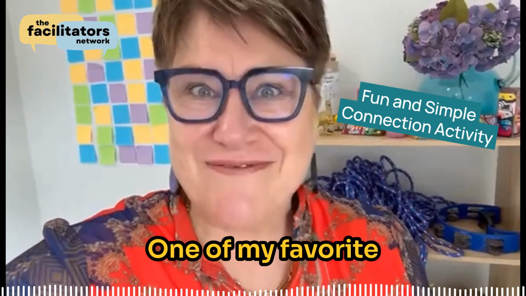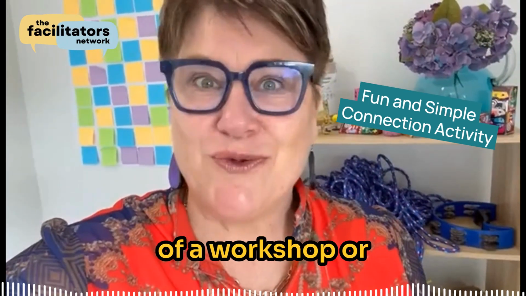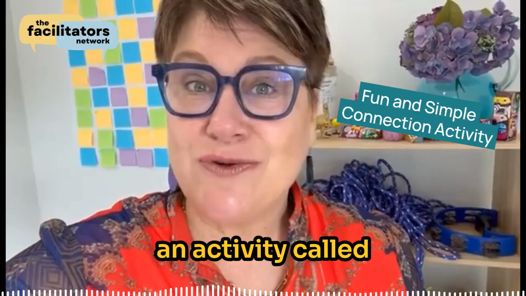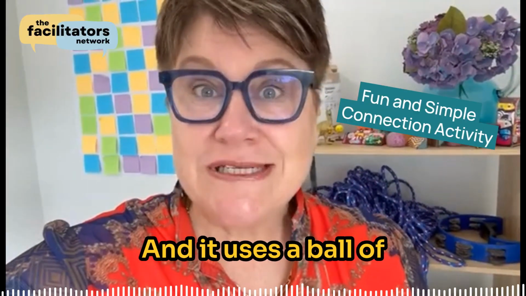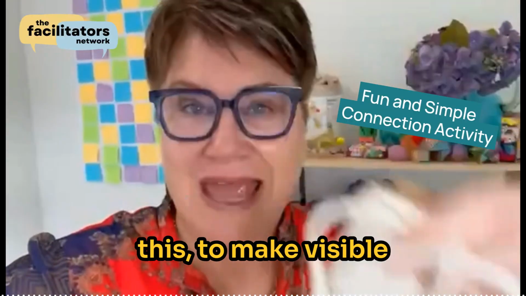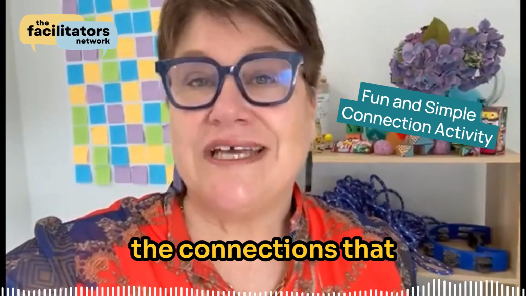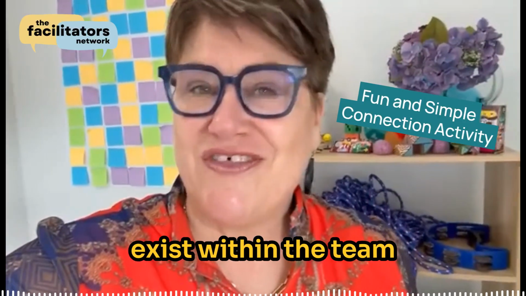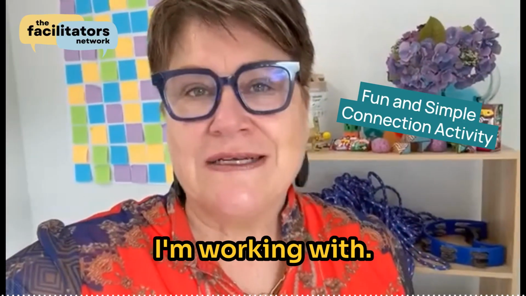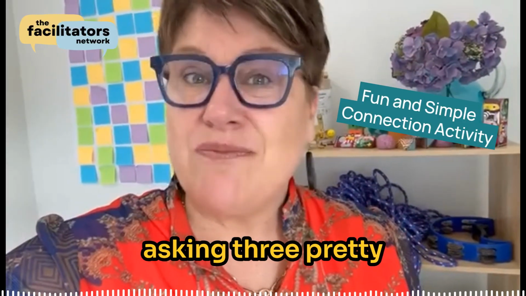One of my favorite connection activities at the beginning of a workshop or training session is an activity called string connections. And it uses a ball of string, something like this, to make visible the connections that exist within the team or the group that I'm working with. And so it starts by asking three pretty simple questions.